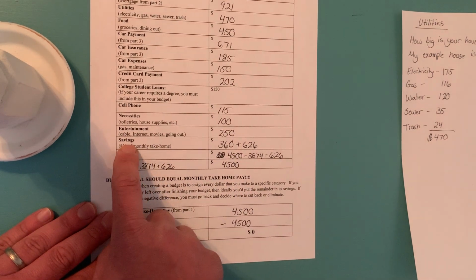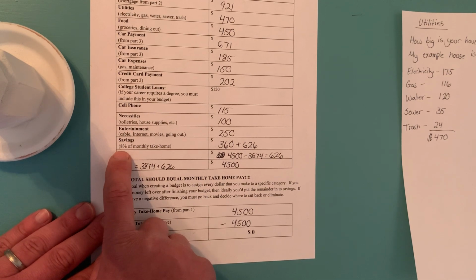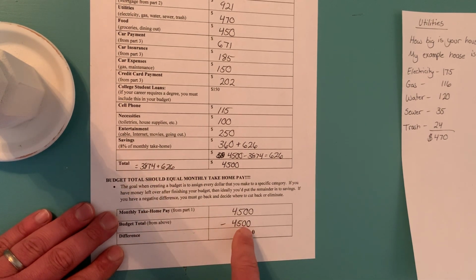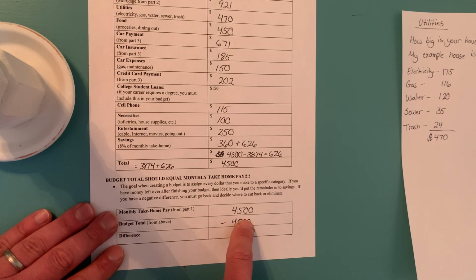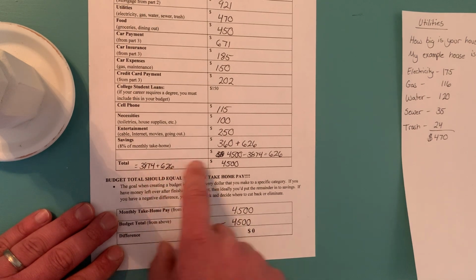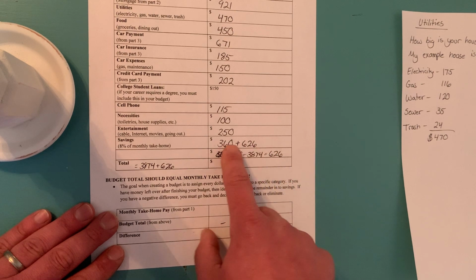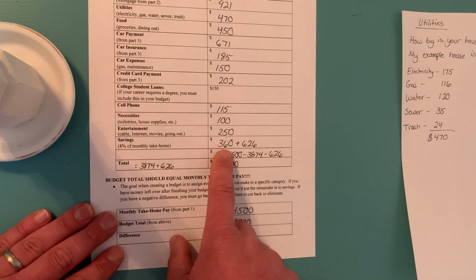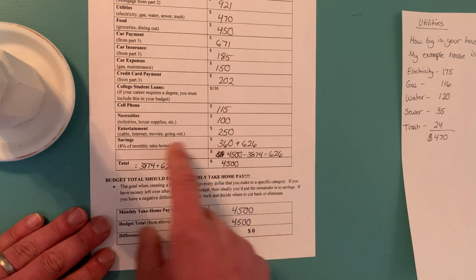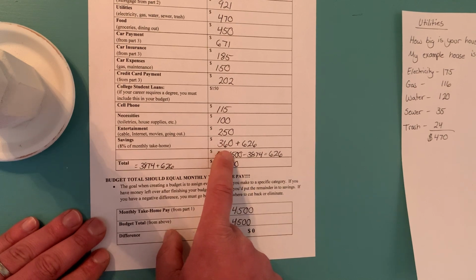And then this savings part. I want you to calculate 0.08 times how much you take home. All right, my take home was $4,500. So I went ahead and calculated this, and that means that I need to save roughly $360. All right, I want y'all to put 8% in savings to start.